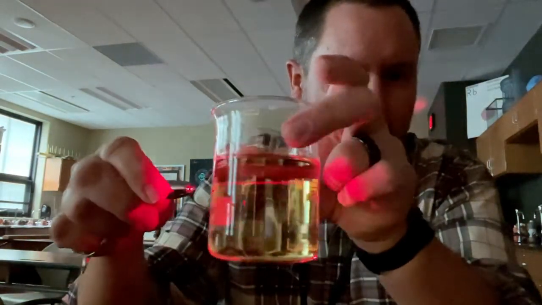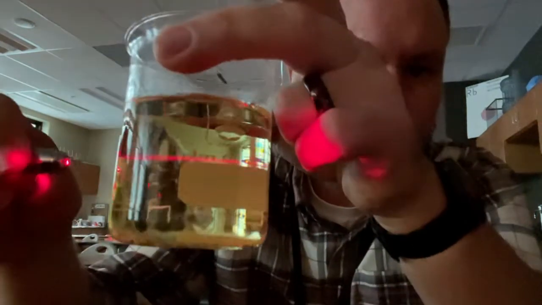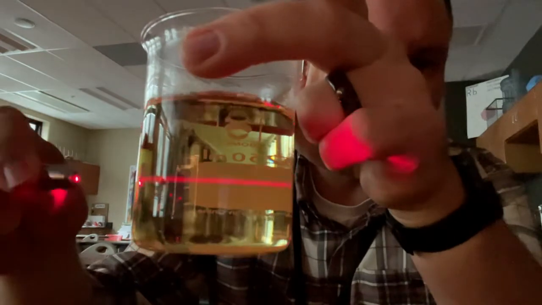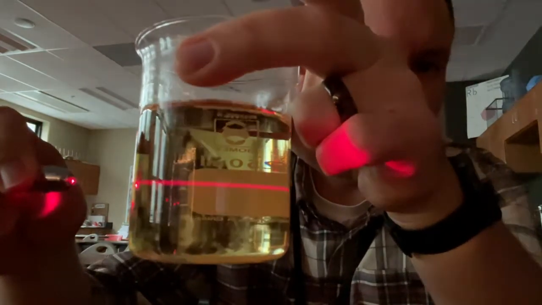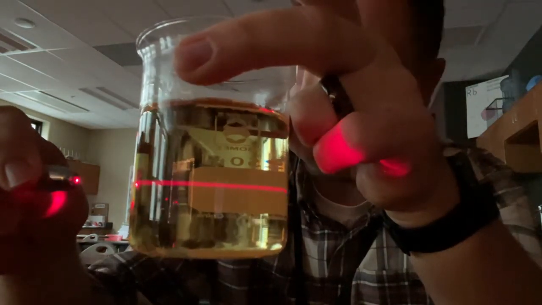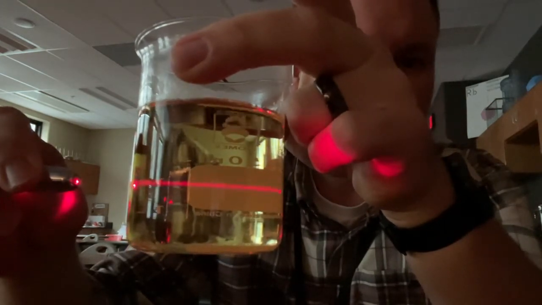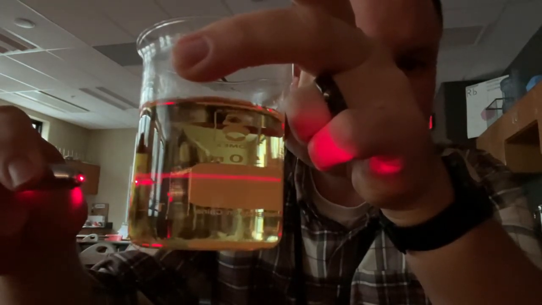The cooking oil is also a mixture. We're going to shine our laser beam through the cooking oil. Can you see the laser beam in the cooking oil? If you can see a laser beam in there, remember you might have to go up to the top of the page to find out what that means, but that's going to help you out a little bit.